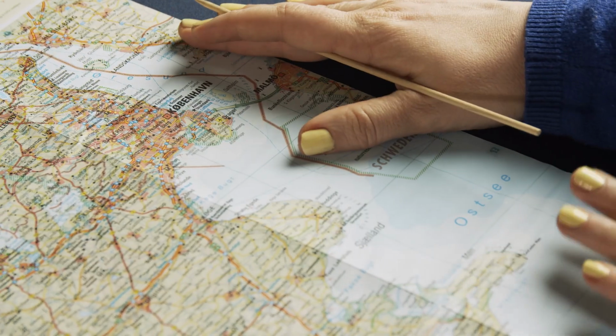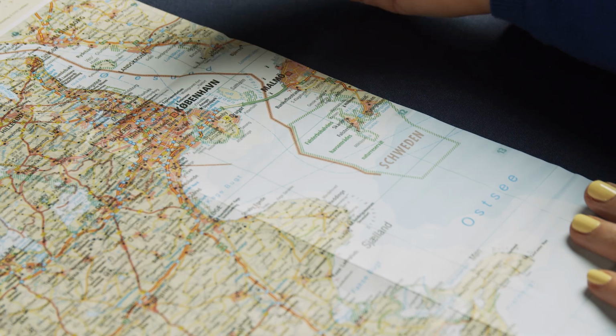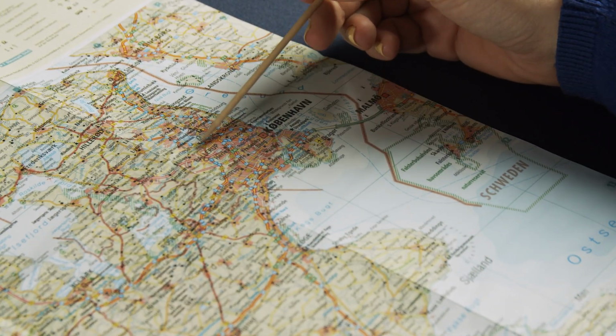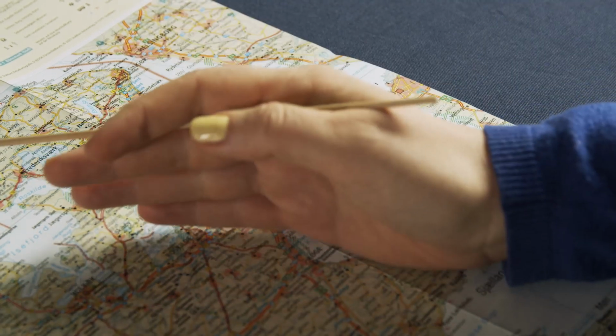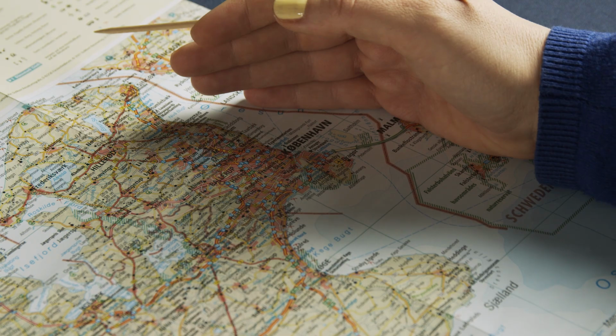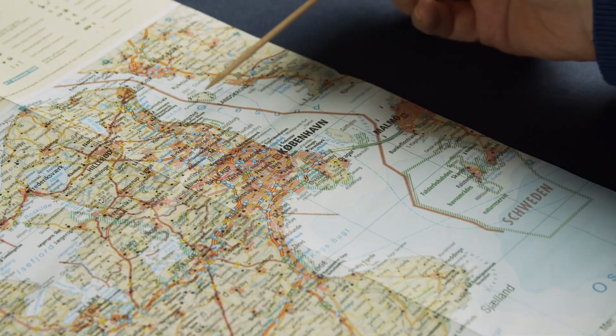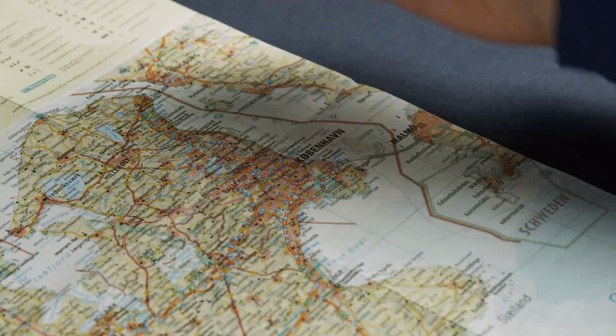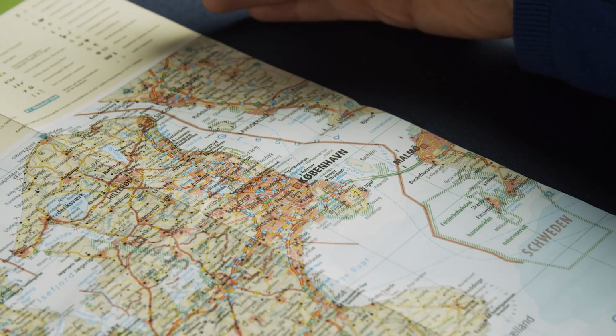And all things considered, it does seem a bit funny that the capital of Denmark would be all the way at the border. But of course, historically, the border did not run through the Öresund, but was further into Sweden.